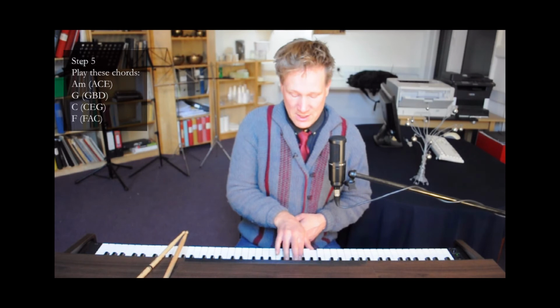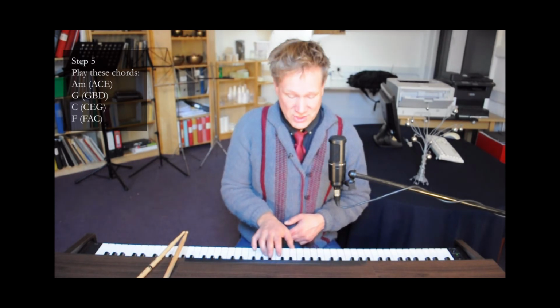C, 3rd note of the scale. And F, 4th note of the scale. And these chords will then just repeat over the whole song. So your next task will be to just simply play these chords. Now we simply have to make up the melody.